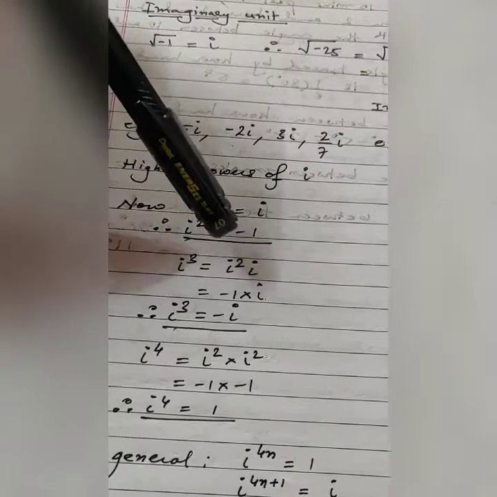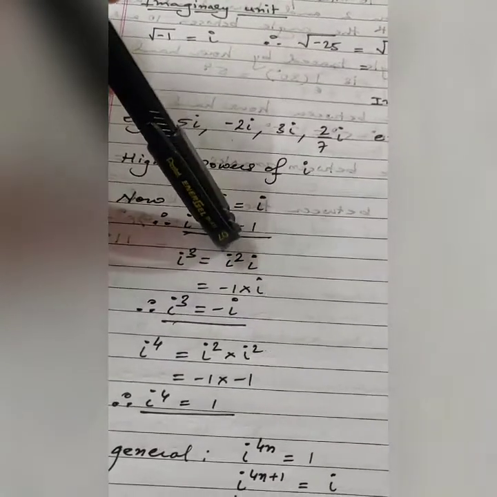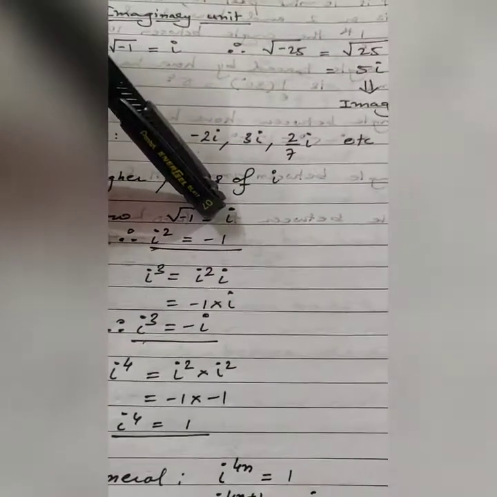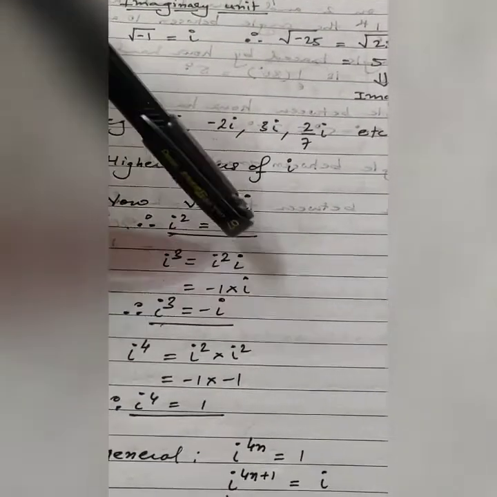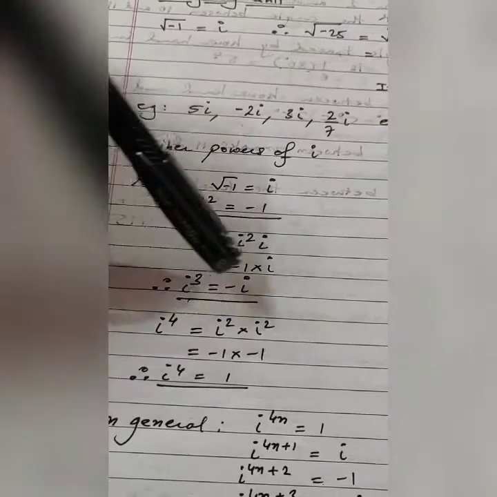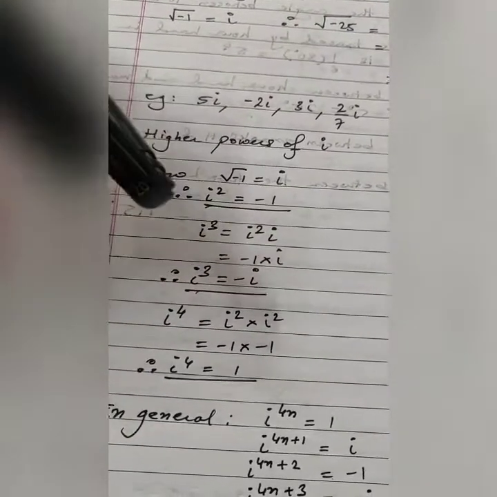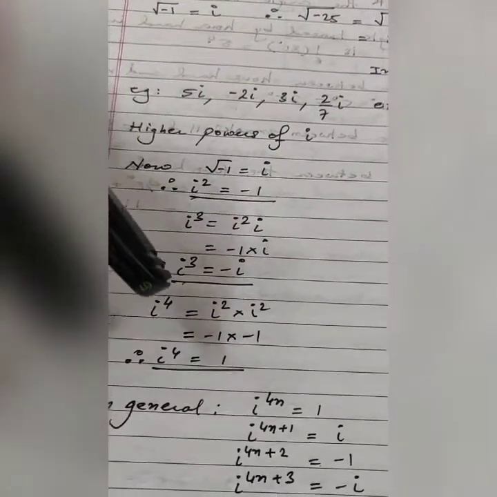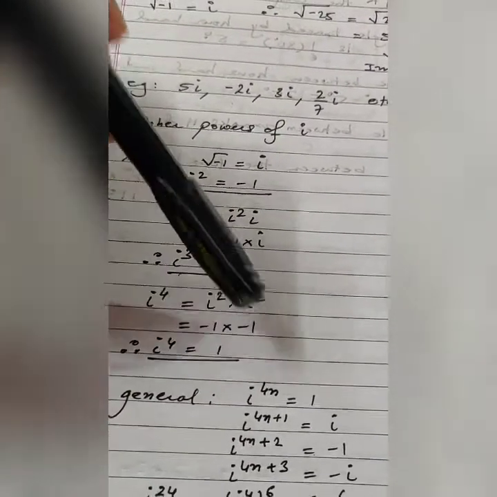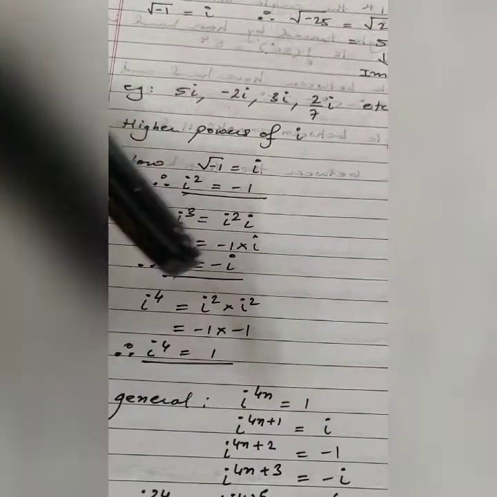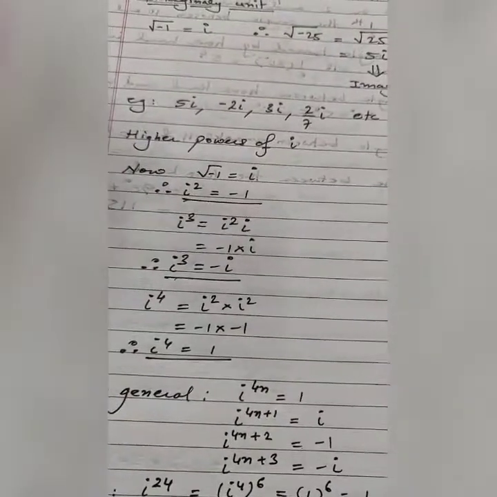Suppose I were to find i cube, that is i square into i, out of which i square you know now is minus 1, and so i square is minus 1 into i, and therefore i cube will become minus i, again an important value for us. i raised to 4 is i square into i square, you know i square is minus 1, so that's minus 1 into minus 1, therefore it will become 1. So i raised to 4 is 1.